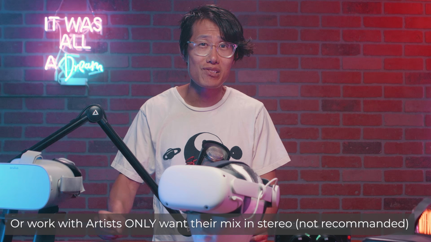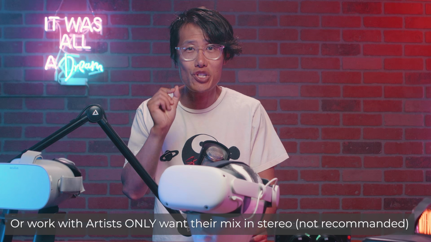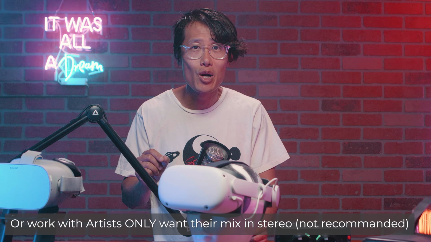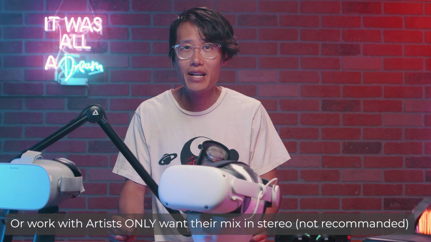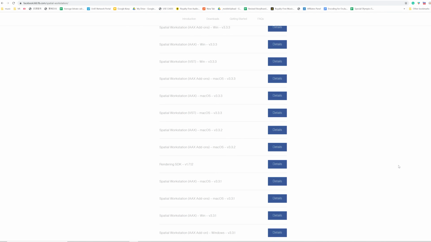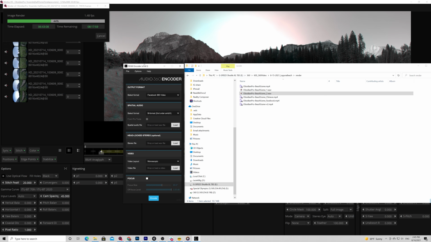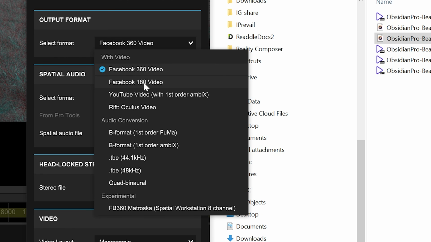If you are lazy and do not want to bother with Ambisonics audio, you can cheat Oculus by uploading a 2-channel headlock audio track with an empty Ambisonics track. Make sure you download the FB360 Encoder, link is in the description down below. Think of FB360 Encoder as your encoder Swiss Army knife. It can encode for both YouTube VR and Oculus TV, and it is a free download from Oculus.